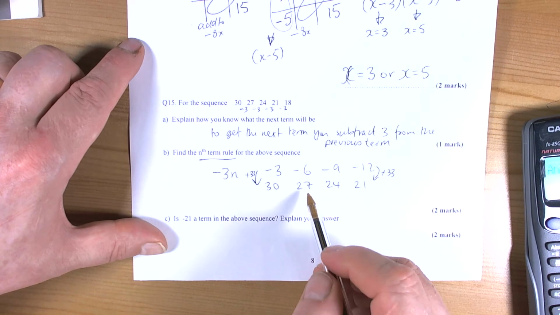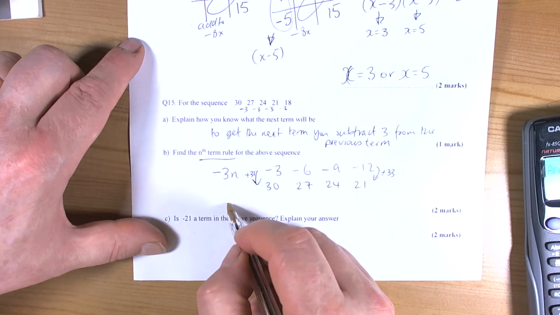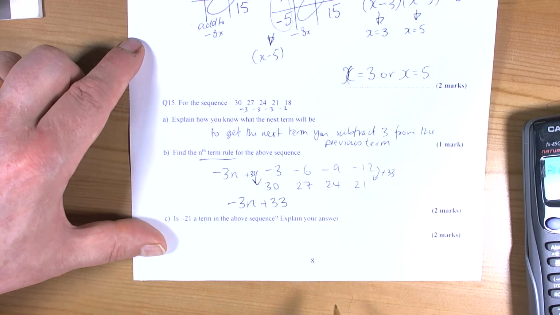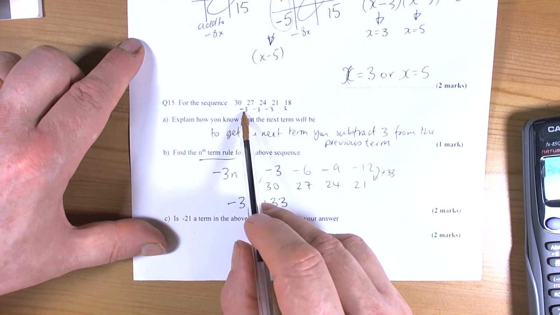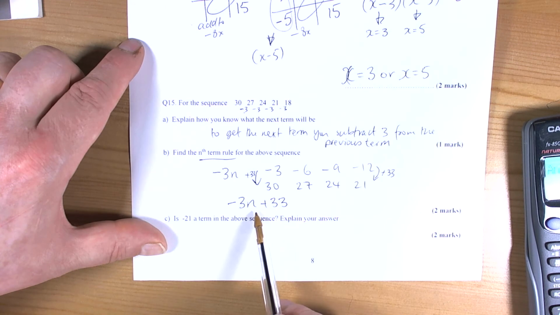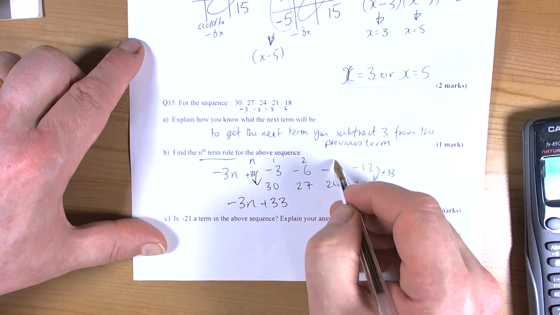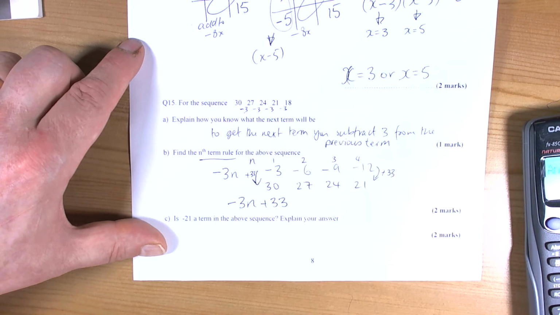So it's always adding 33. So the final answer will be -3n plus 33. The -3 came from going down in threes, and n is just the term number. So remember, this is the first term, the second term, the third term, the fourth term.